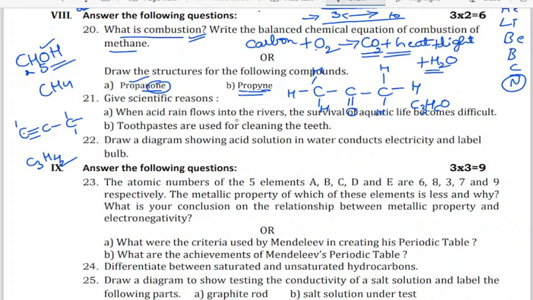When acid rain flows into the rivers, the survival of aquatic life becomes difficult. This is one question. What happens when acid rain enters the water? You have to write: the pH value of acid rain is first of all low, because it is acidic in nature.